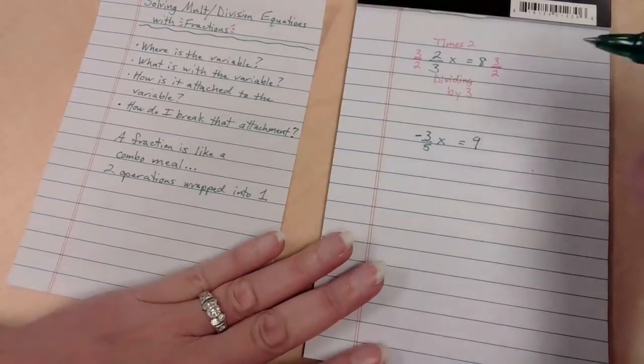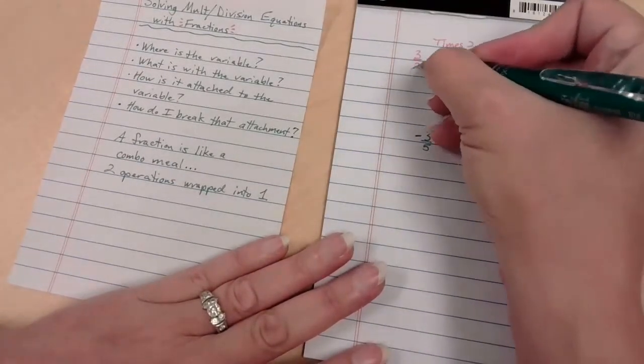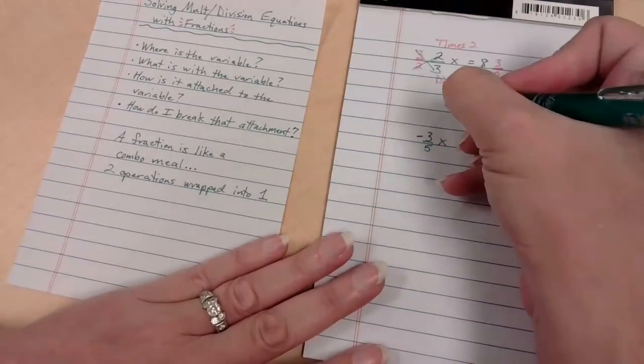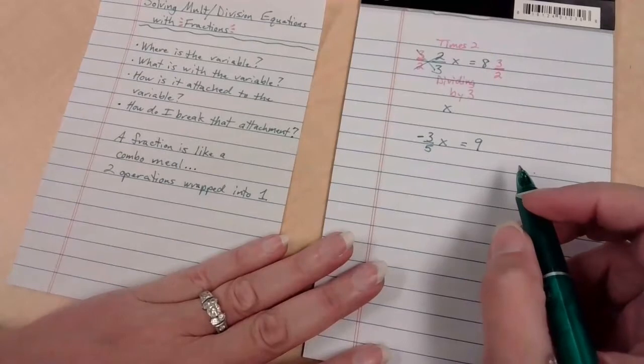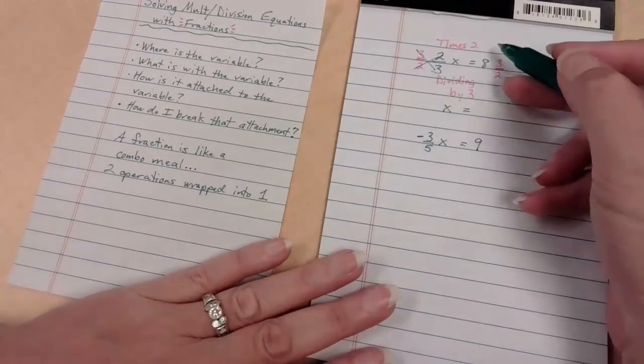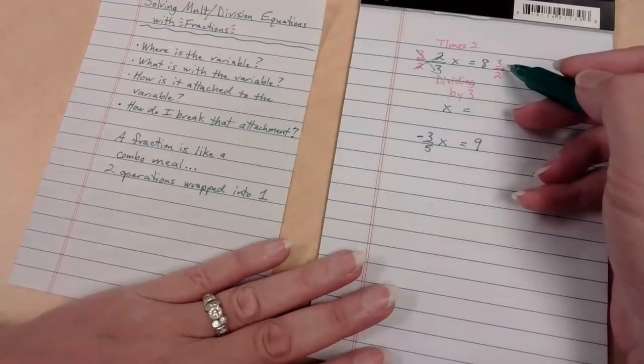All right, so we've got 2 divided by 2, that's going to cancel out. I've got 3 divided by 3, that's going to cancel out. There's my x by itself. Brilliant. Equals, well, okay, same thing here. And a lot of people, again, struggle with multiplying fractions.